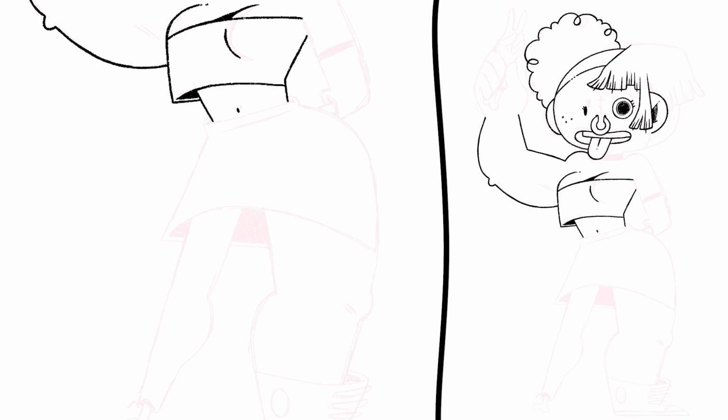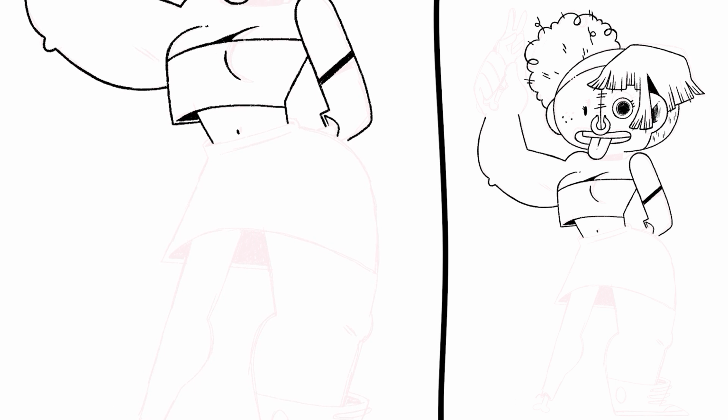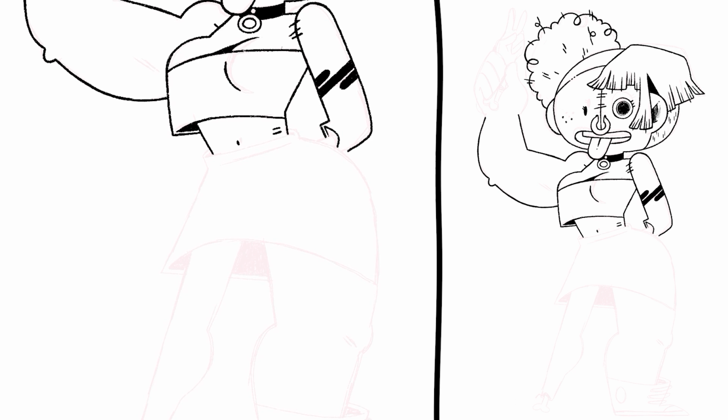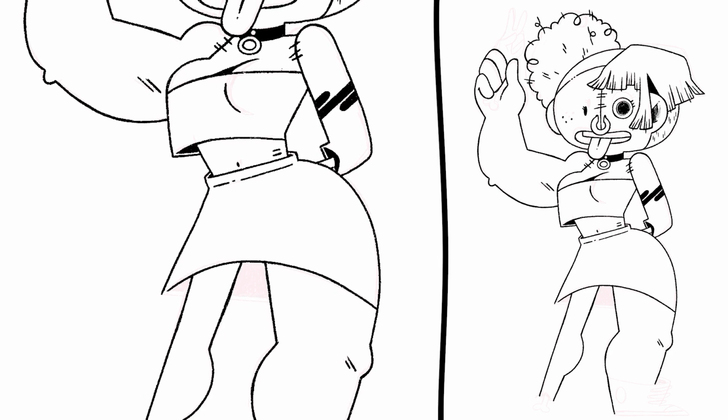Anyways, I knew I really wanted to play around with a green skin color because again, even though the candy wasn't green, it was just this pale skin color, I really wanted to combine that zombie aspect.